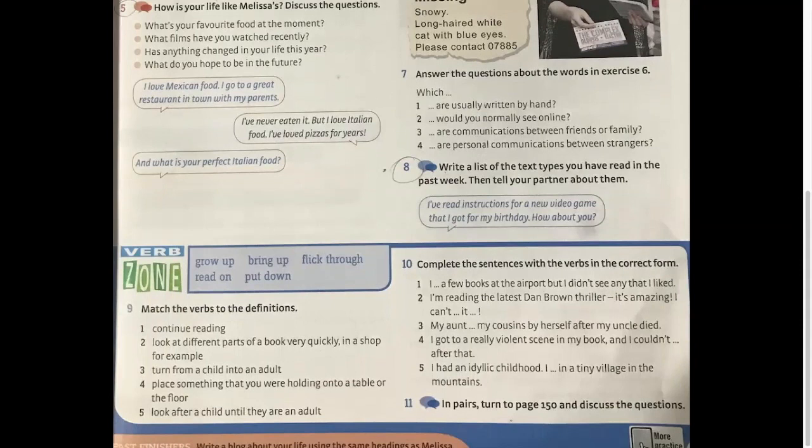In exercise 9, you have a list of phrasal verbs, and you are going to match these verbs to the definitions. So here you have the definitions, and you are going to match them. You can write the number next to each word. For example, grow up, if it is number 1, 2, 3, you decide.